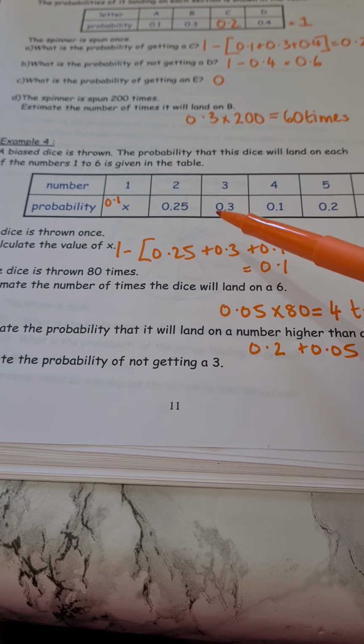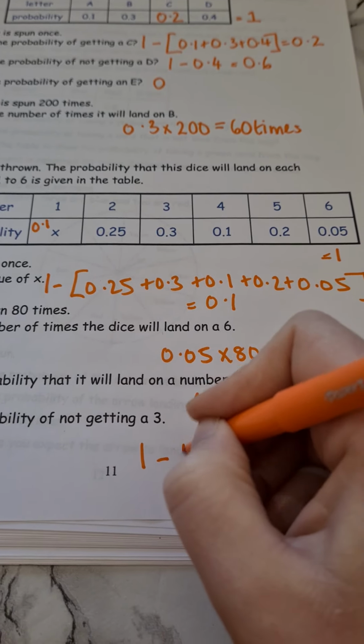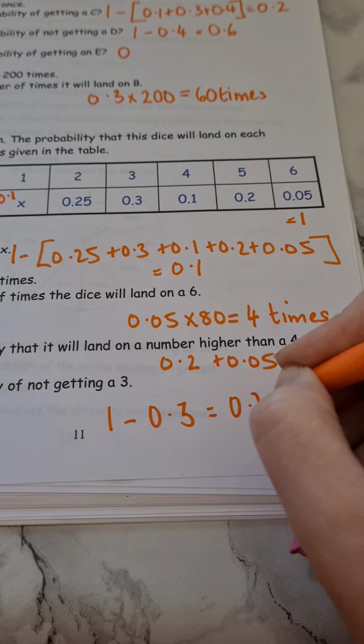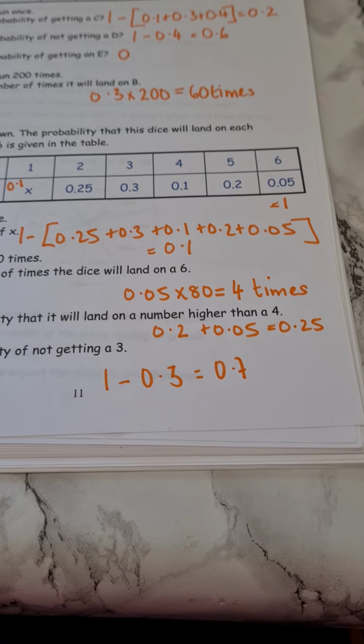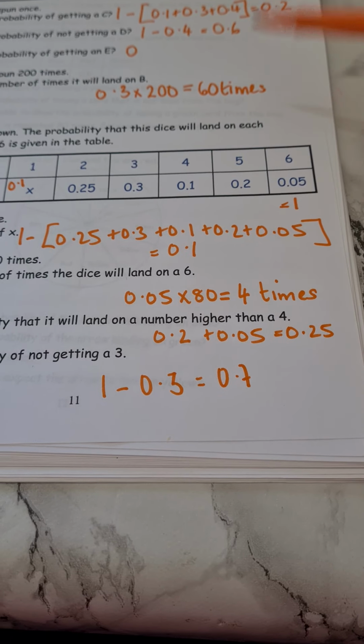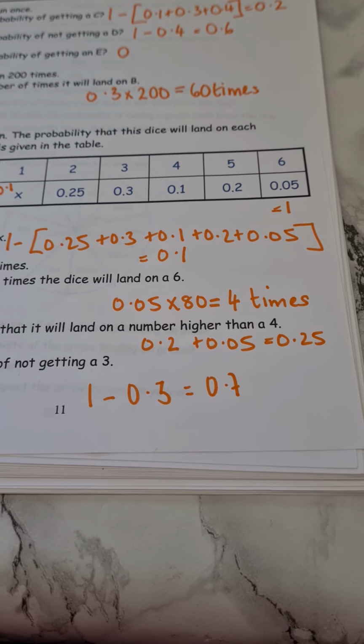Well, we know the probability of getting a 3 is 0.3. So we simply subtract that from 1. 0.7. So what I need you to do is to complete these examples in your books, and then I'm going to set you a few questions that I need you to be working on throughout the rest of this week.